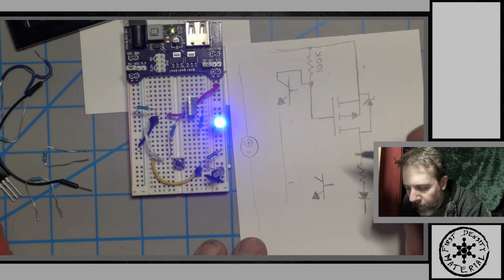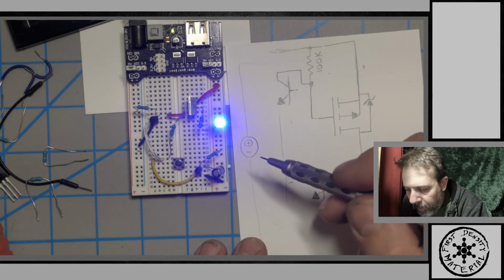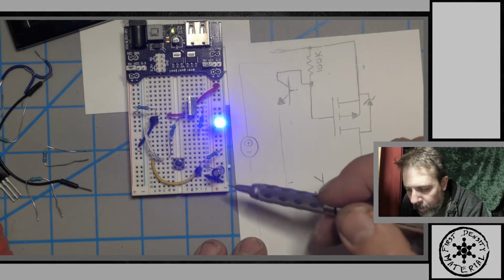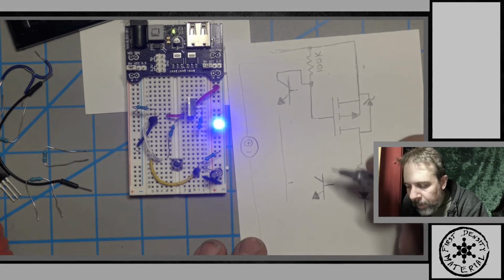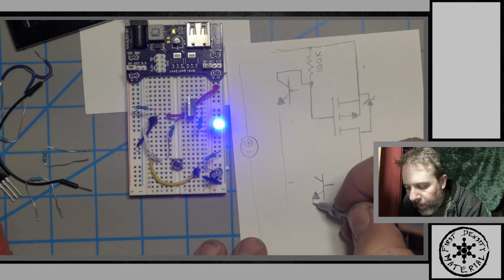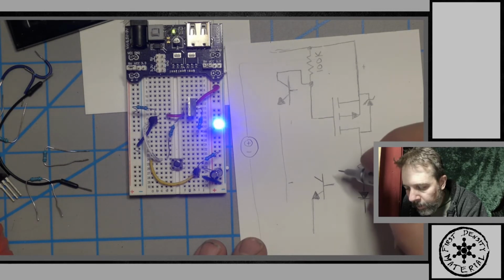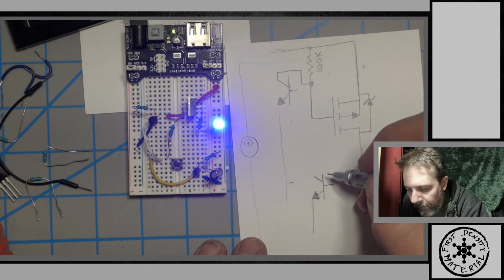Like that. And what do we have hooked up to this transistor? We've got capacitors, we've got a collector, and we've got the emitter hooked up to the negative. Easy. Just drag that down there.